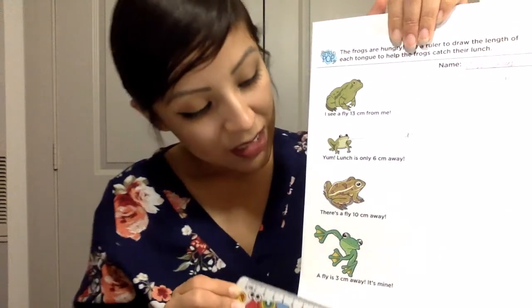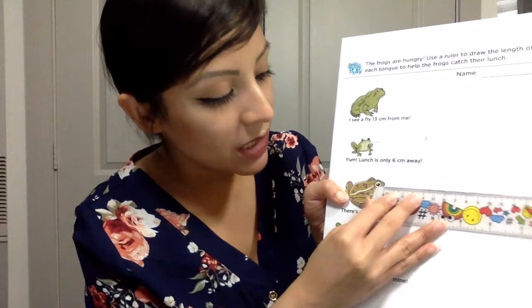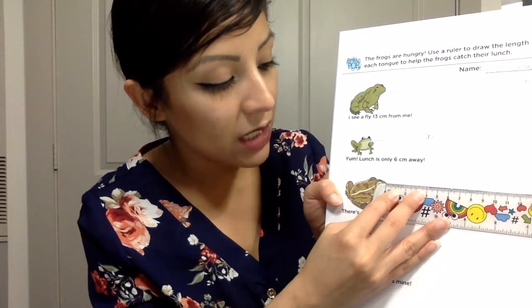Raise your hand. Yes, you. Yes, we would line up the edge of the frog at 0 centimeters and not the back edge because we're not measuring how far away it is from the back of the frog. We're measuring how far it is away from his tongue, from his mouth.